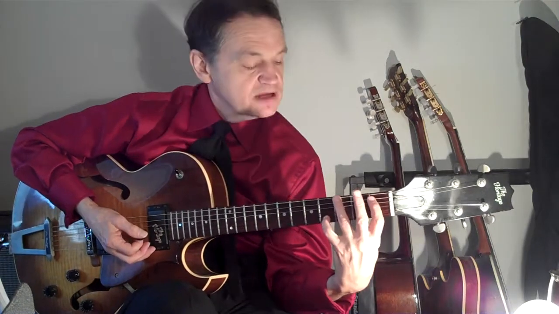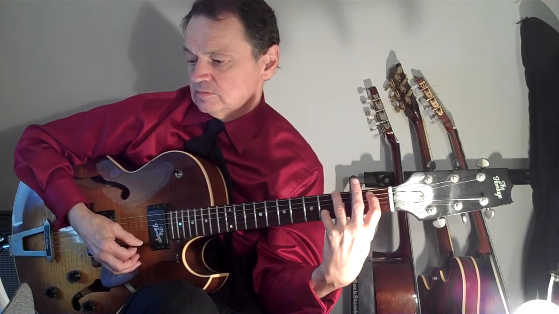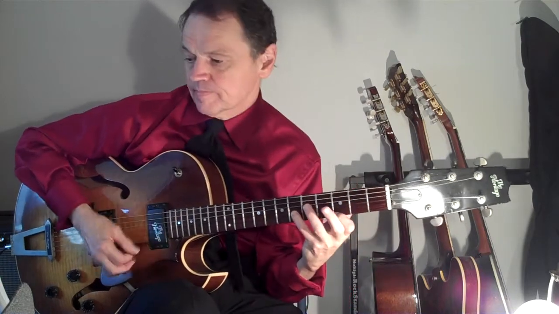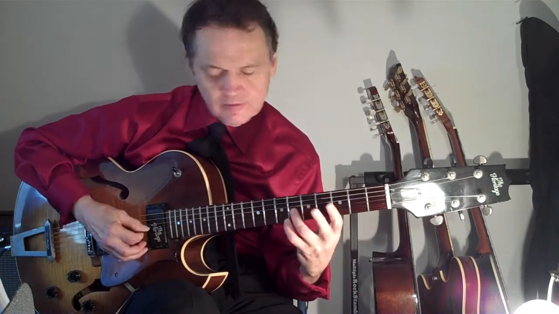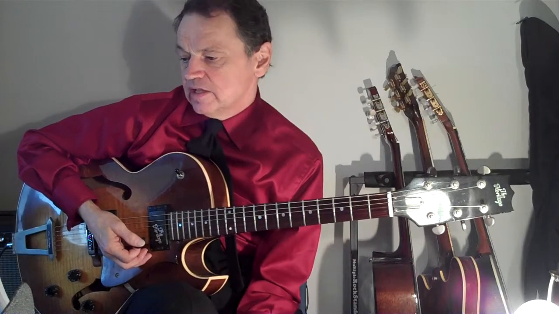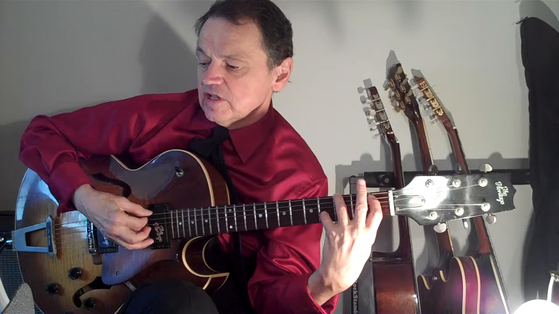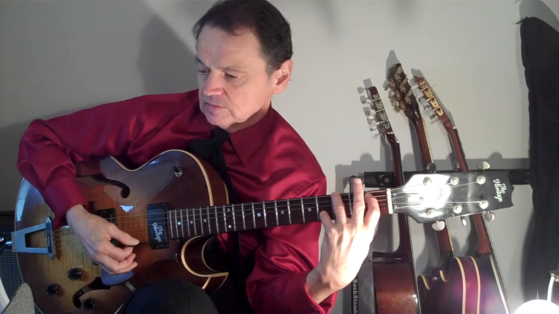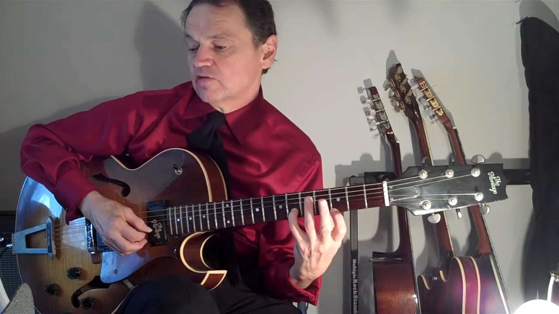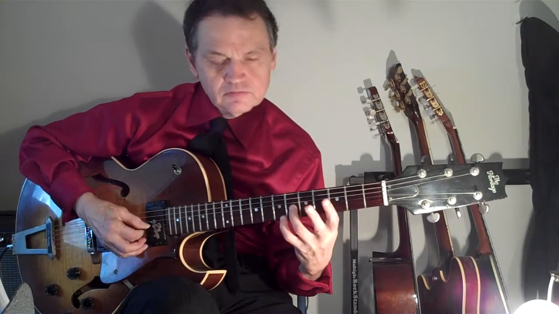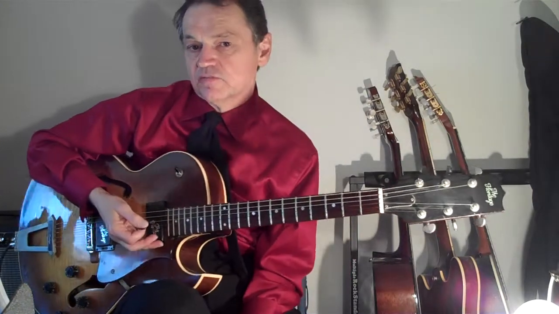And then measure number 8, do that again. Measure number 8, I had this voicing, a 5-note voicing of an E flat major 7th chord, and then the resumption of that original pickup riff, which would take us back to the beginning of the piece.